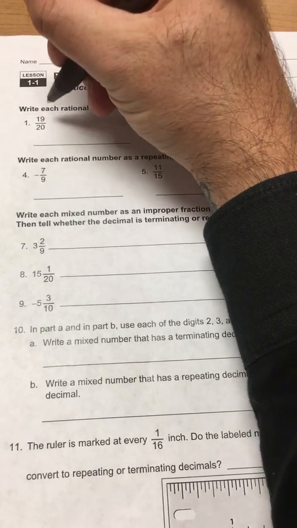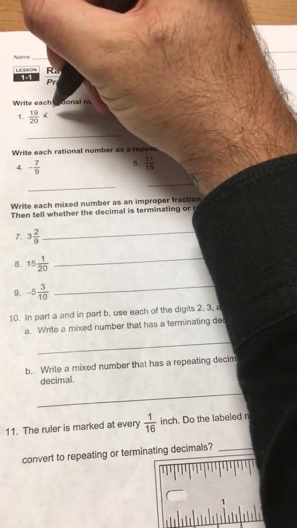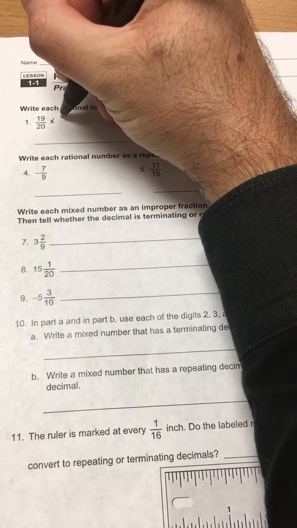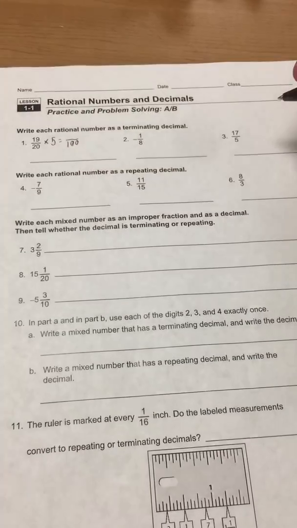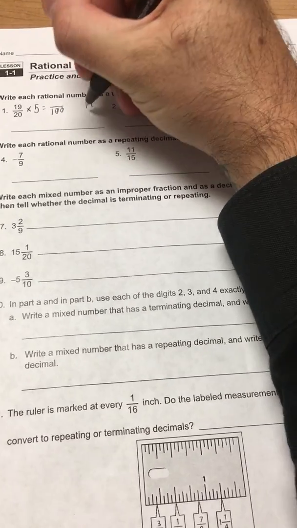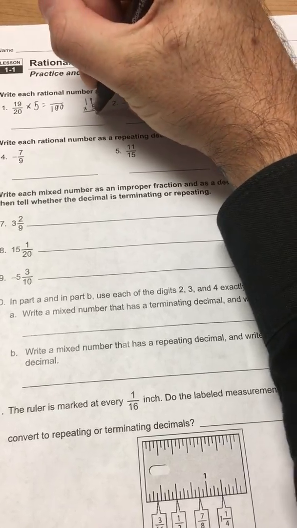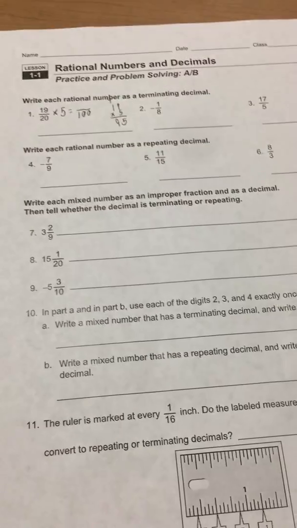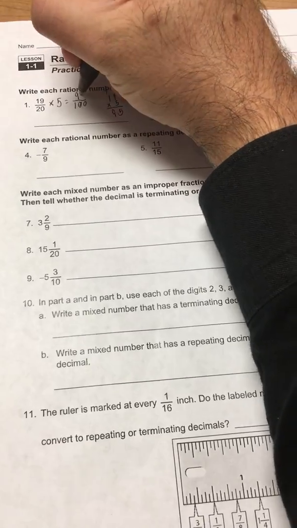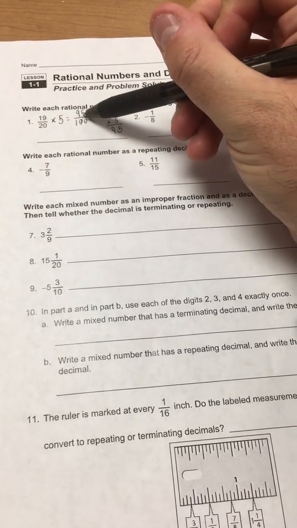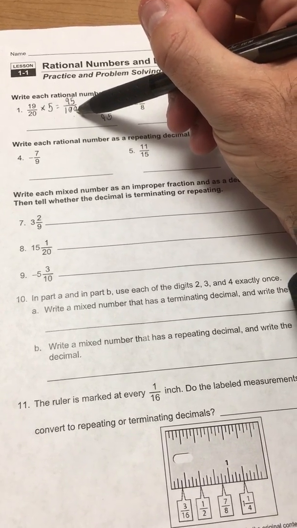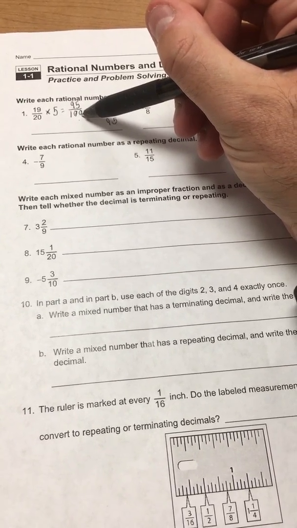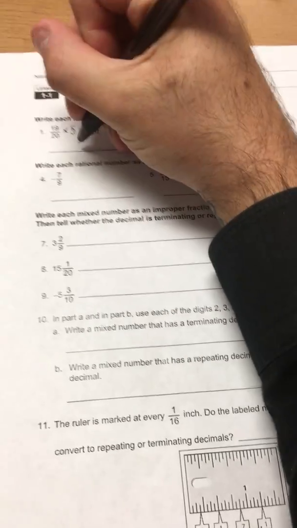On 19/20ths, we can very easily get to a denominator of 100 by multiplying by 5. 20 times 5 is 100. Nineteen times 5 is 95. So if I was to read 95 hundredths, we know that that is the total percent. So if it was 95%, and to turn into a decimal, we'd write that as 0.95.